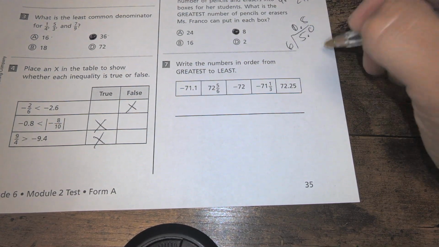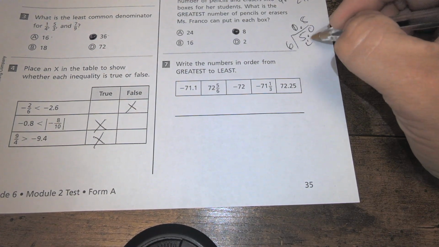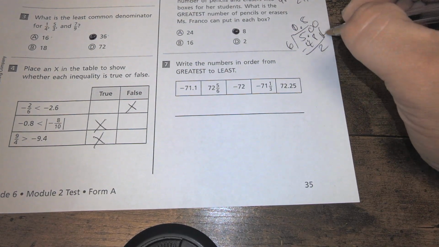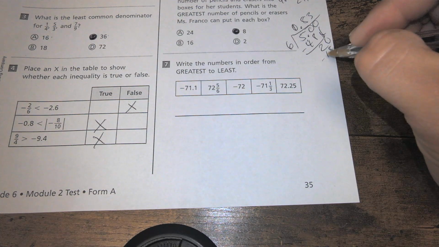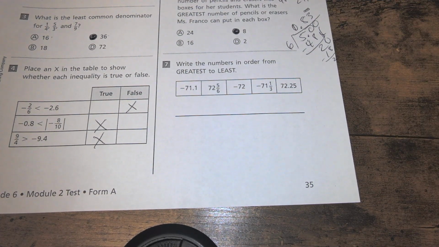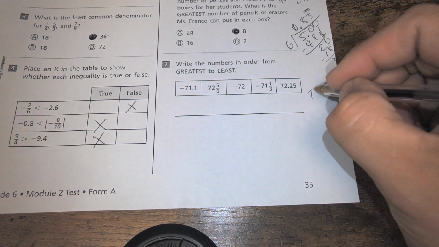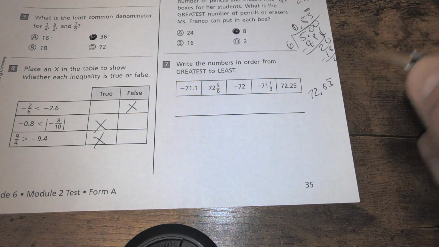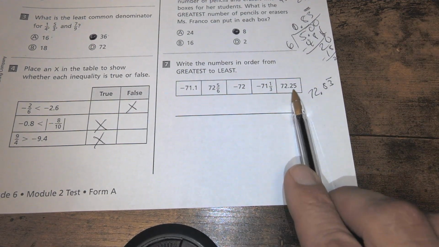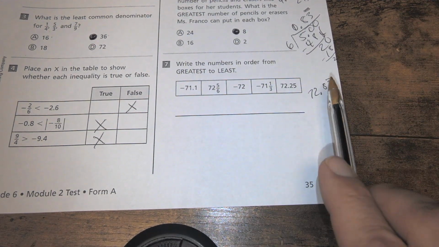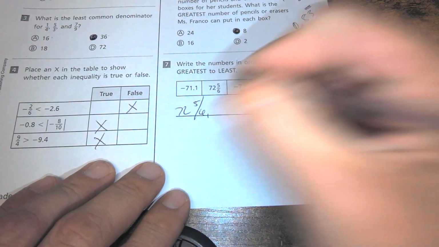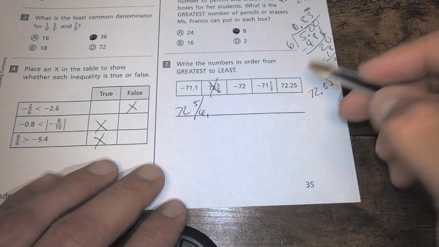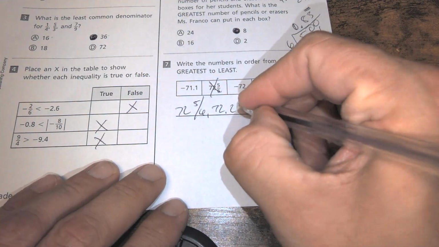It goes into 48, or 50, 8 times. That's 48. Get 2. And you get 3, 2. So it's going to be repeating. So this one would be 72.83 repeating. This one is 72 and 25 hundredths. So the one that's bigger has got the 8. So this is 72 and 5/6 would go first. Then the 72 and 25 hundredths.